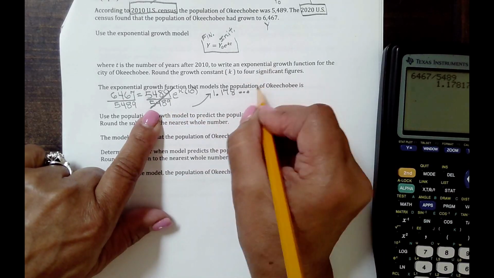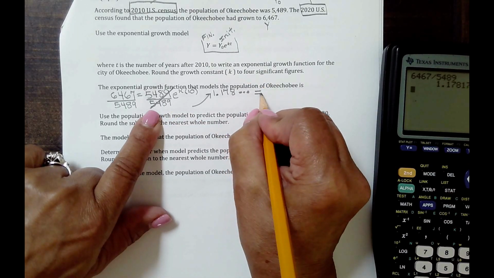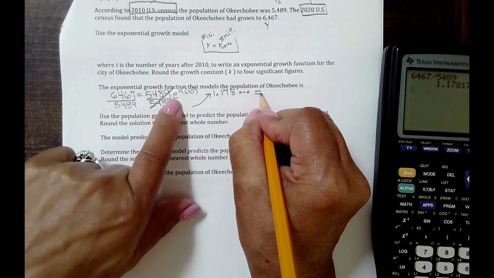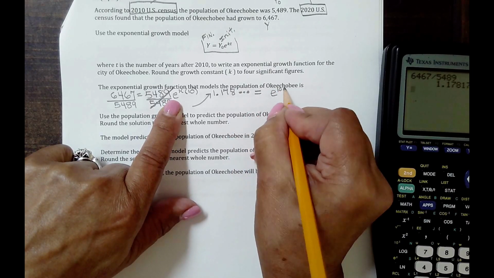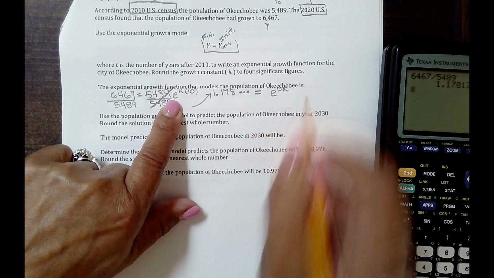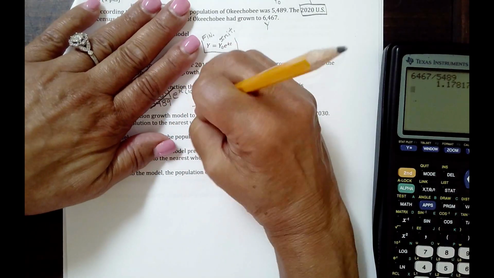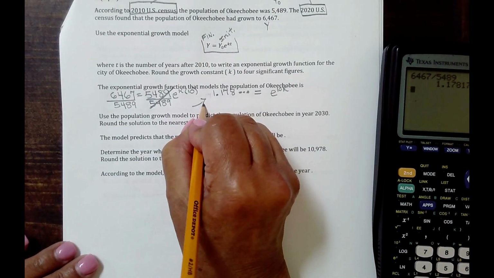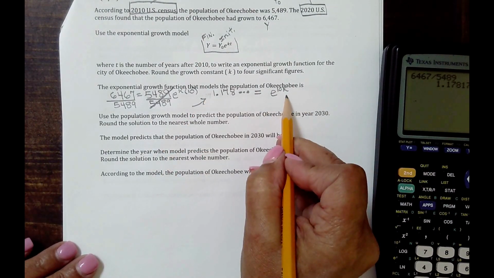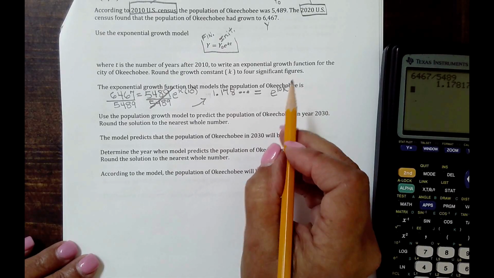The 5489 is gone, so on the right side of the equal sign, we just have E to the 10k, raised up to a power of 10k. At that point is when you're going to go in and take the log of both sides so that the variable you're solving for is no longer in the exponential position.